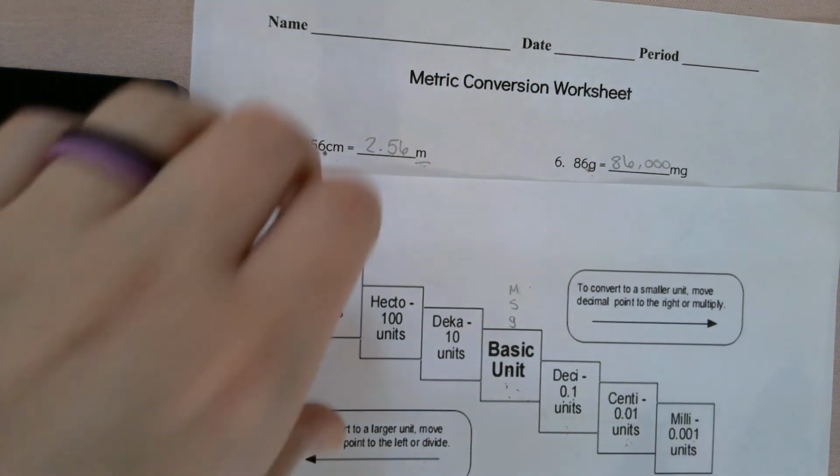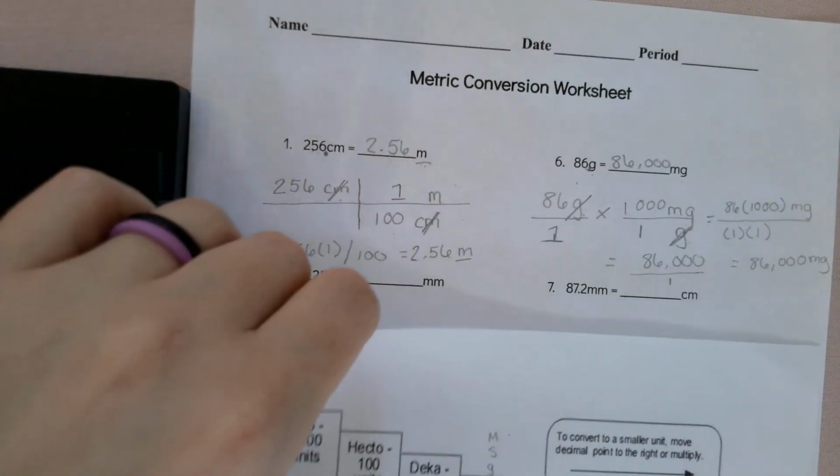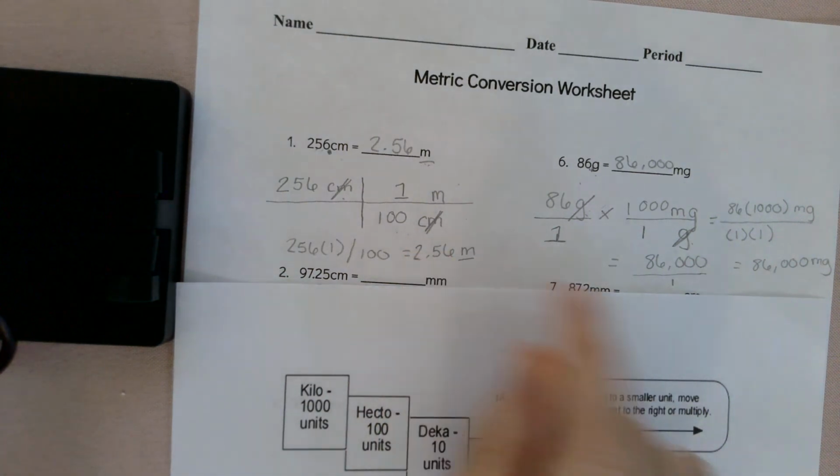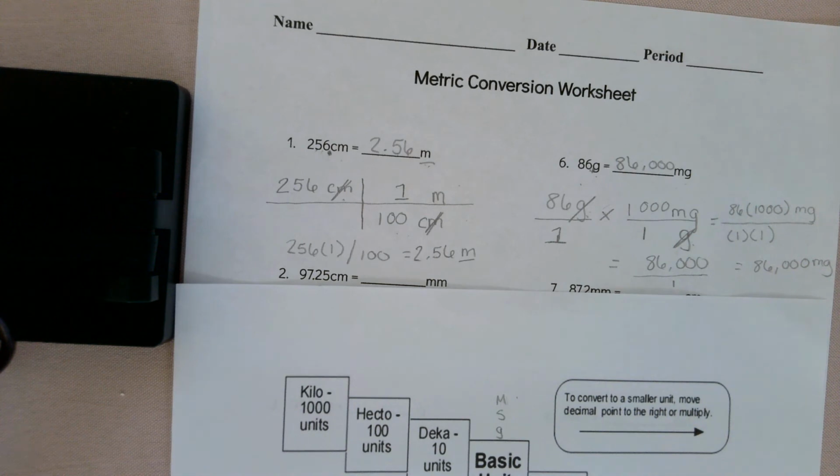Okay? So like I said, the decimal movement for unit conversions is a lot easier. It doesn't take as much time. But in terms of dimensional analysis, the math setup, we do have to know how to do it this way. Okay? So we'll do some more examples together in class, but hopefully this was helpful in showing you how to convert.